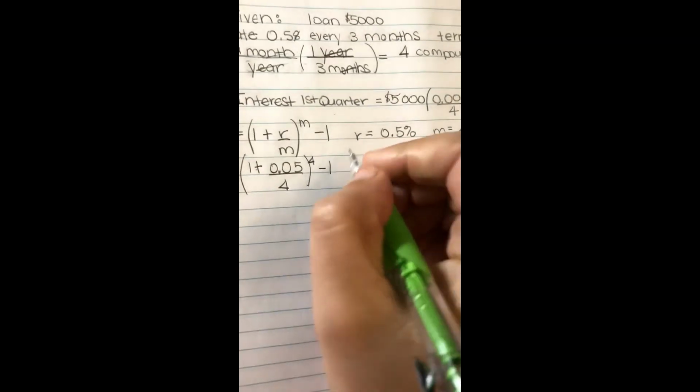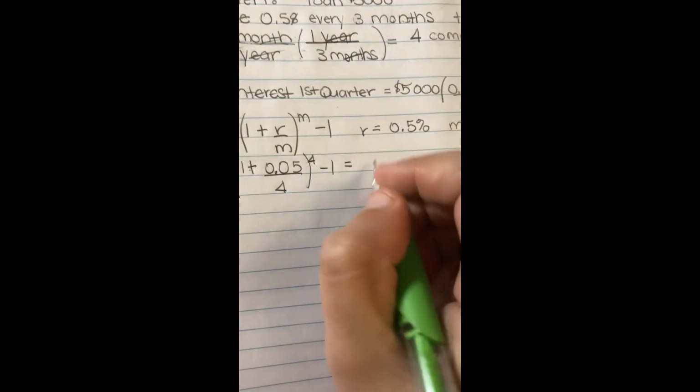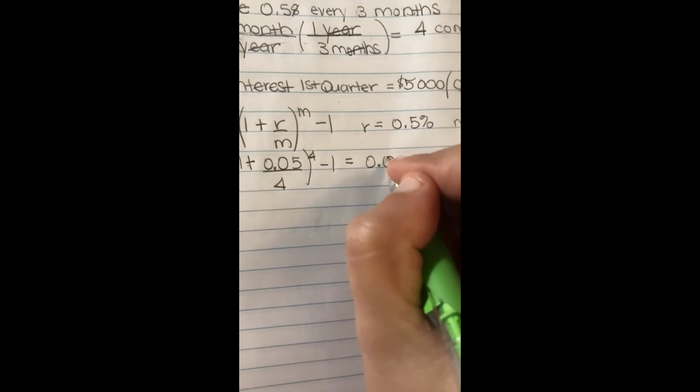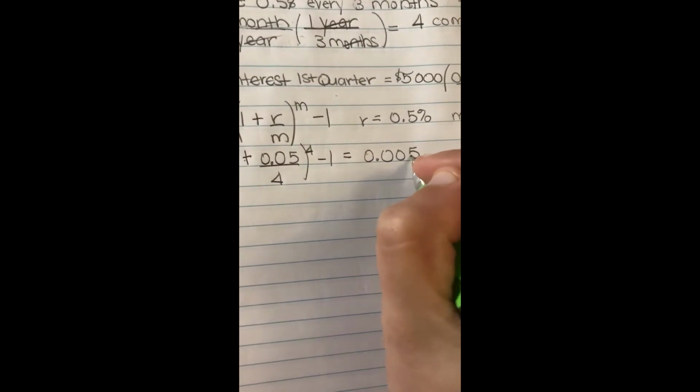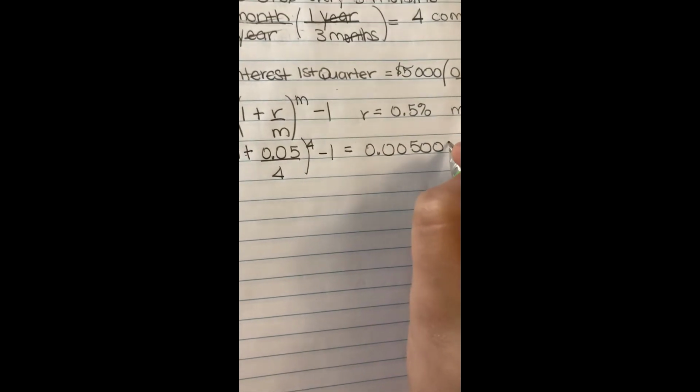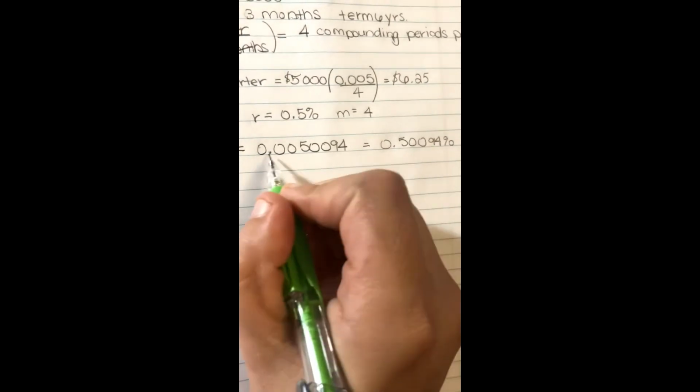That's going to equal 0.00500094, which is the same as 0.50094%. I'm going to all those decimal places because you have to show there's a change in it. And that's your percentage.